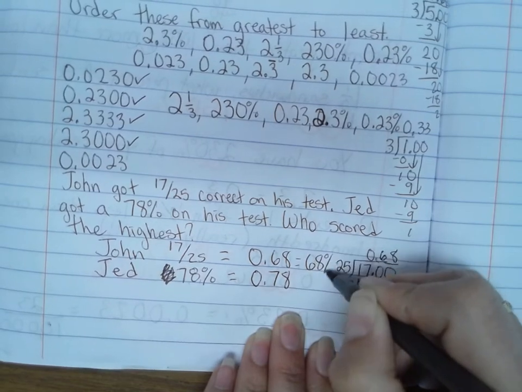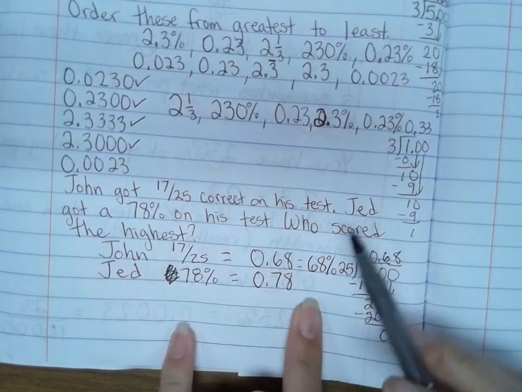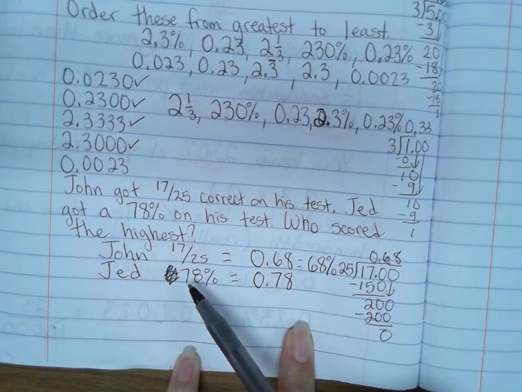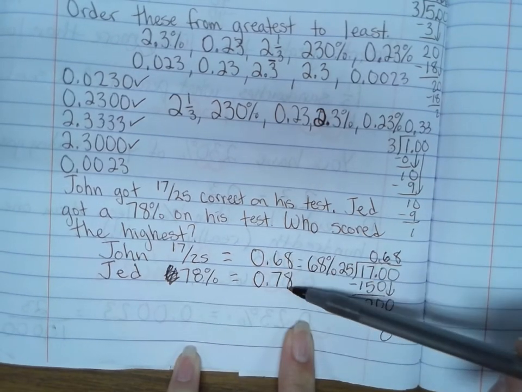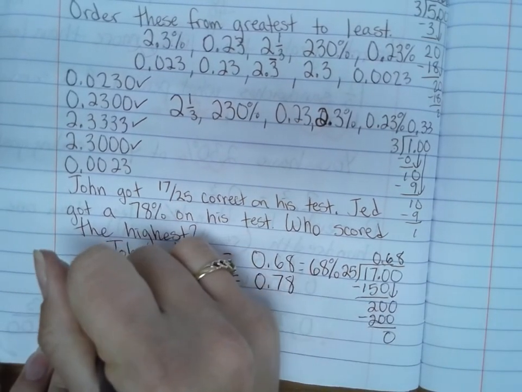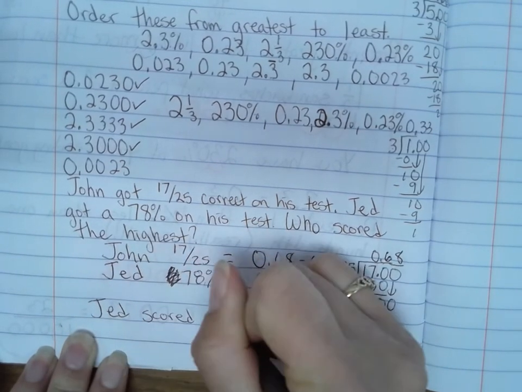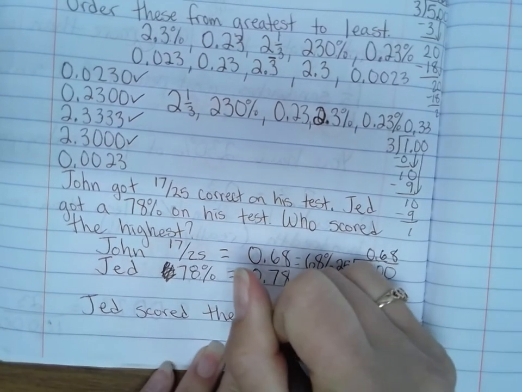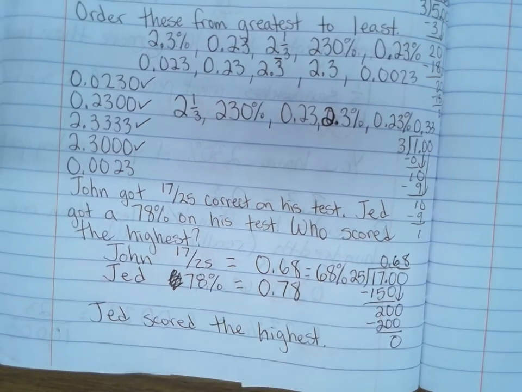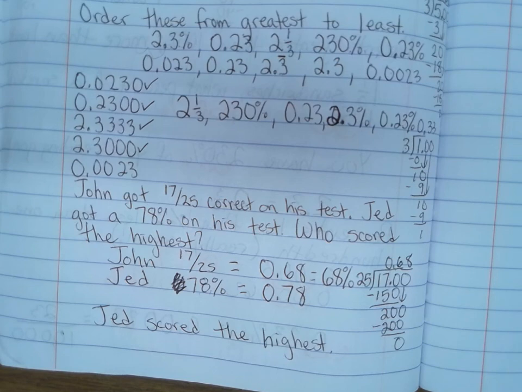So either way, I can look at the decimals or I can make this one all the way to a percent and compare. 68% is smaller than 78%. Or looking at these, this is smaller than this one. So Jed scored highest. That's how you compare fractions, decimals, and percents. Make sure that they go into the same form before you start comparing.